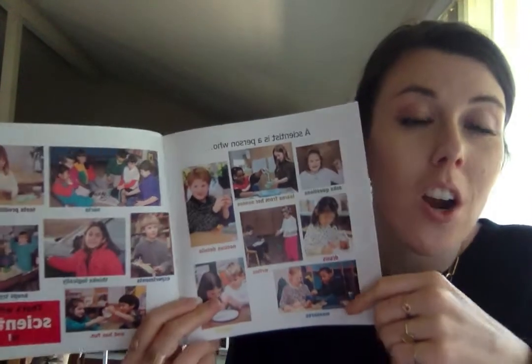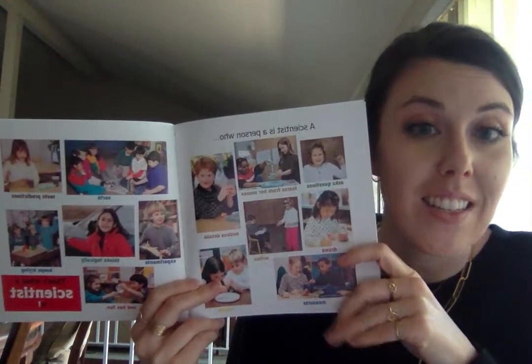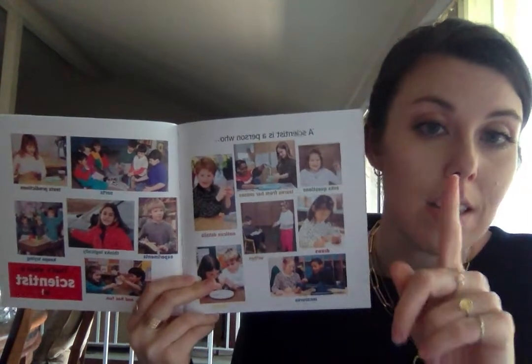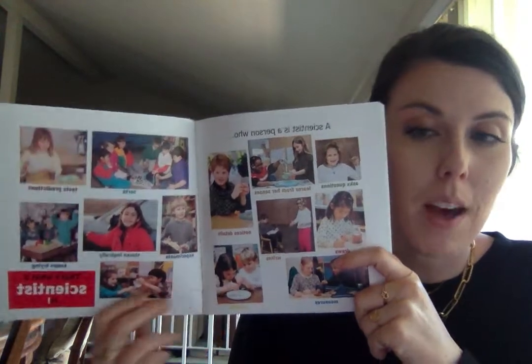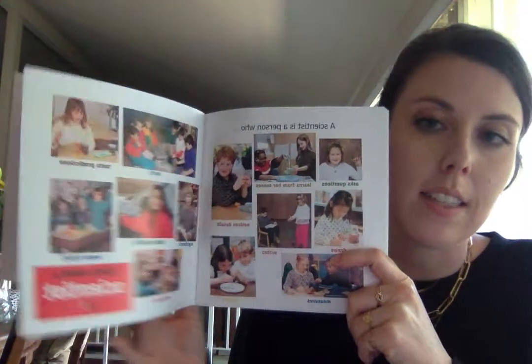When we do our learning lab experiments, that's a science experiment, and that means that you are a scientist because you do all of these things. You do experiments, you test your hypotheses. You are all scientists.